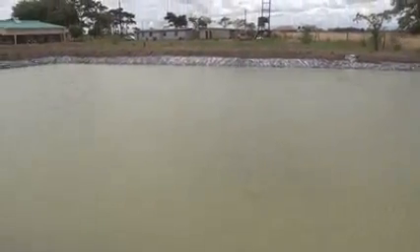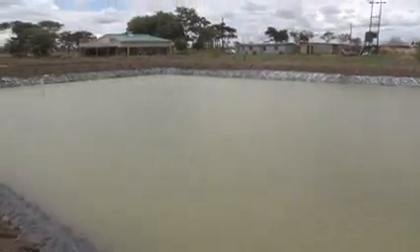That's how we stock. If you stock without acclimatizing, the fish get shocked and stressed and they end up dying. So you need to acclimatize for at least 30 minutes to an hour before you open the plastic tube. After that, you then need to manage your fish to grow.